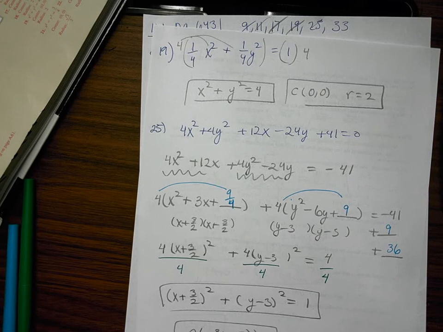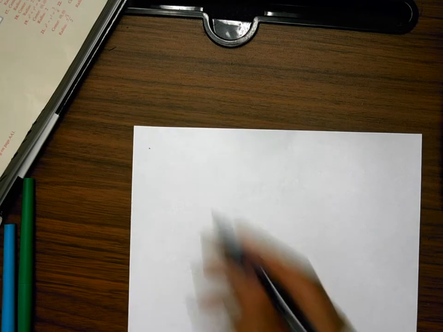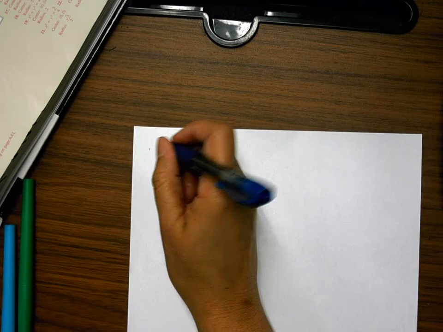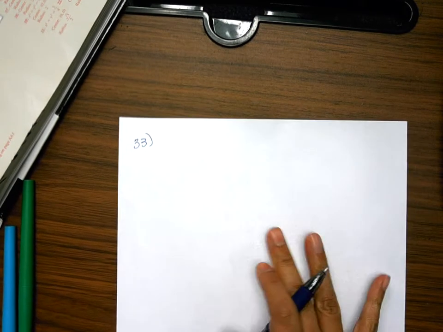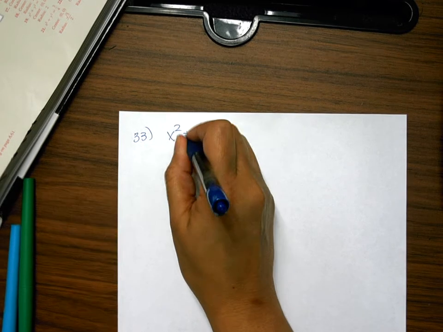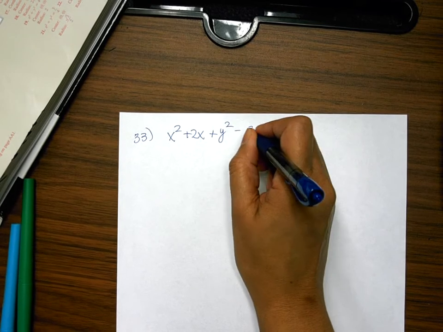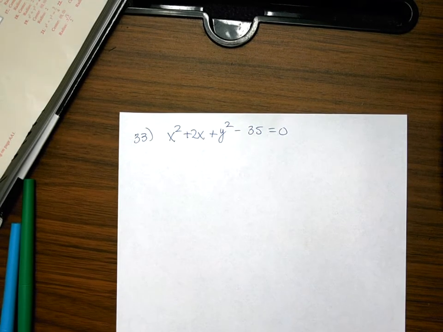And lastly, I'm going to do number 33, which I believe is asking you to sketch the circle, identify the center and the radius. Number 33. x squared plus 2x plus y squared minus 35 equals 0.